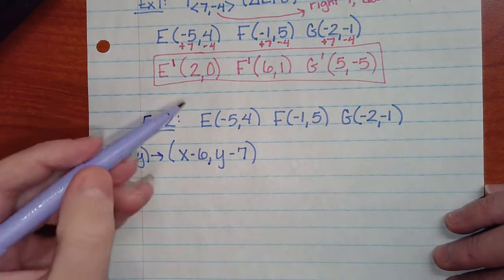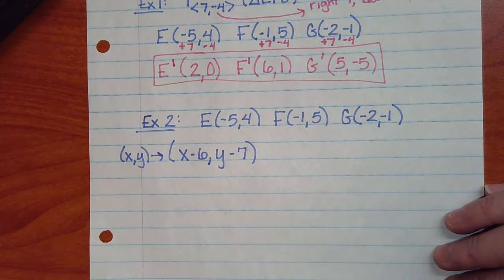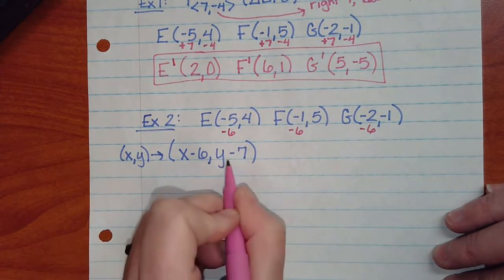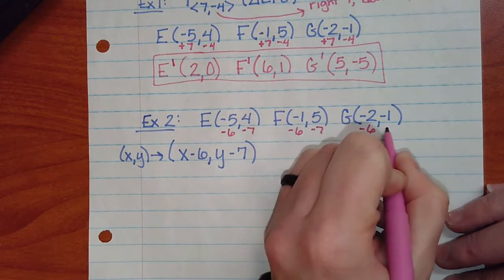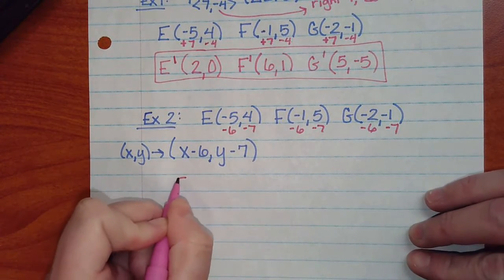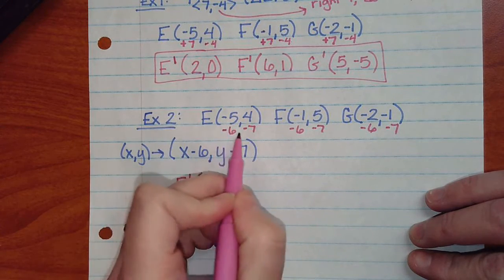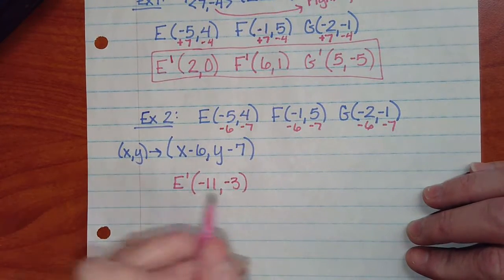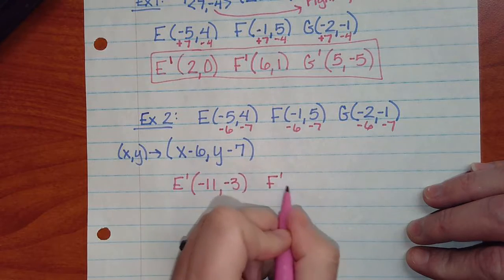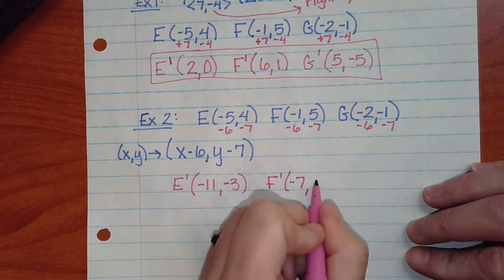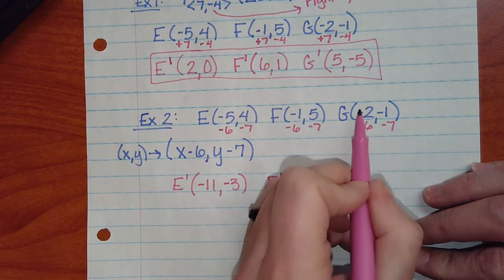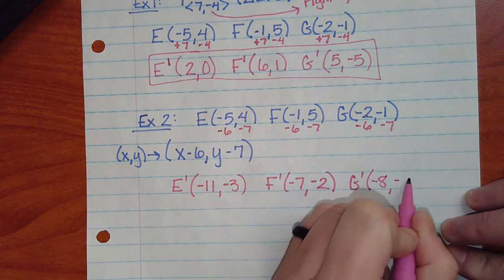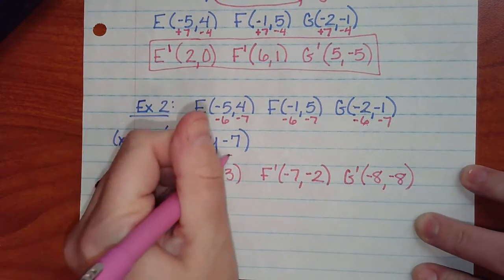So it's the same idea though as what we did up here. We're going to take every single X value, and we're going to subtract 6. And we're going to take every single Y value and subtract 7. So then that gives me my E prime, negative 5 minus 6 is negative 11. 4 minus 7 is negative 3. So there's that new coordinate. F prime, negative 1 minus 6 is negative 7. 5 minus 7 is negative 2. And then G prime, negative 2 minus 6 is negative 8. Negative 1 minus 7 is negative 8 again. And these would be my answers.